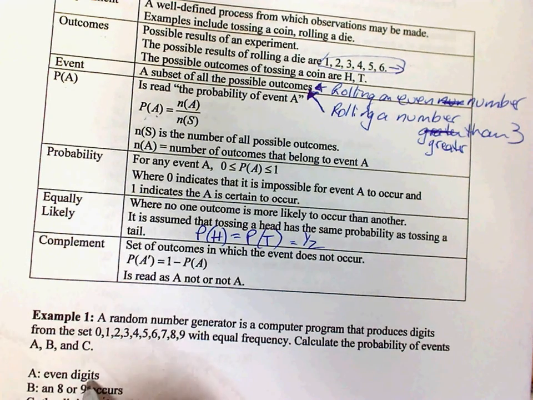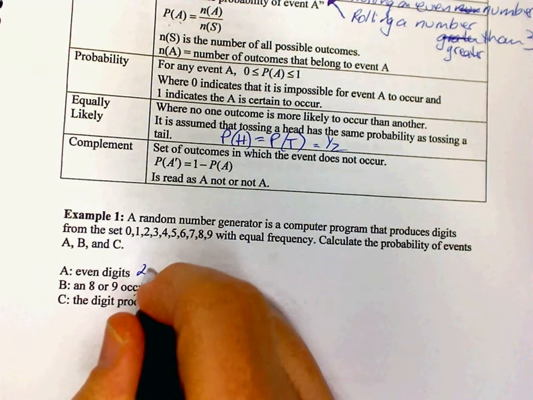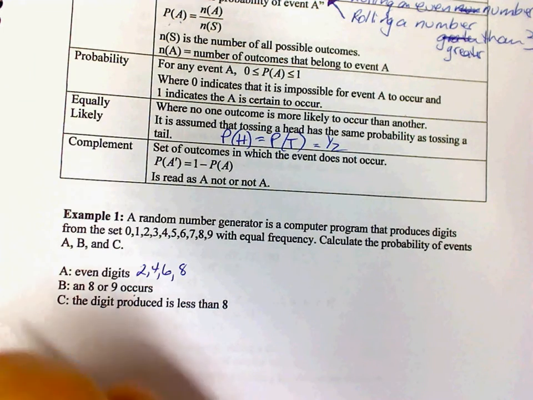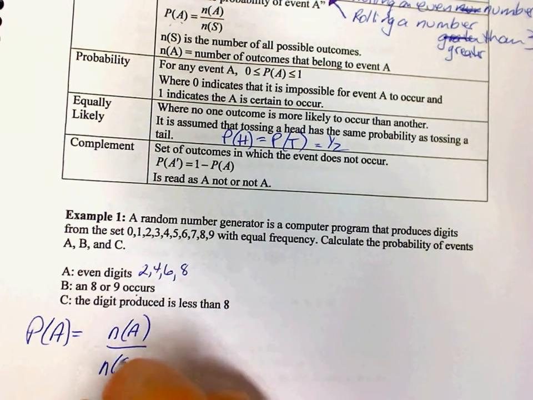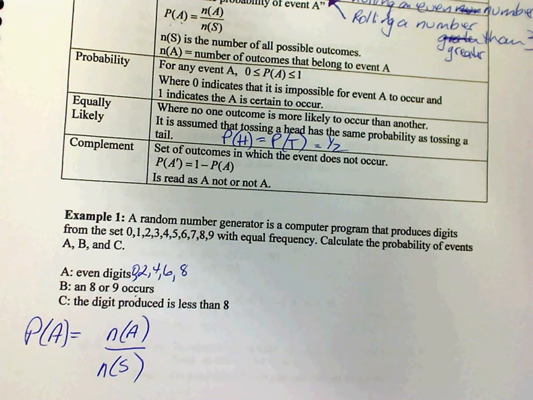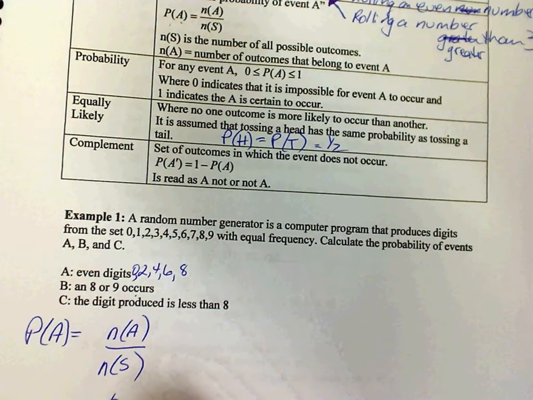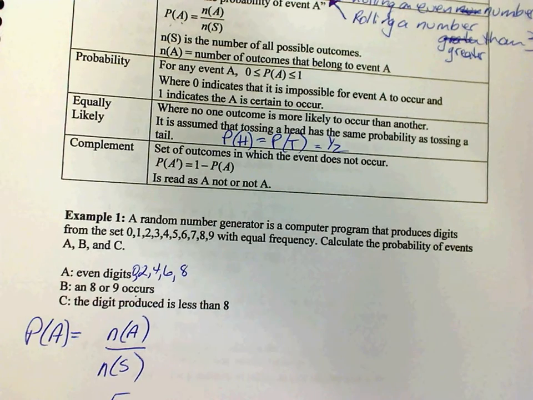What's the probability of event A? Well, event A is defined as even digits, and you know that's 2, 4, 6, 8. Okay, so the probability of A equals the number of ways A can occur over the number in our sample space. So, oh, I think I forgot a digit. Digit 0 is also considered even. So the number of ways that can occur is 1, 2, 3, 4, 5, so that's 5. The total number of numbers in our sample space is 10. So the probability of rolling an even digit is 1/2.